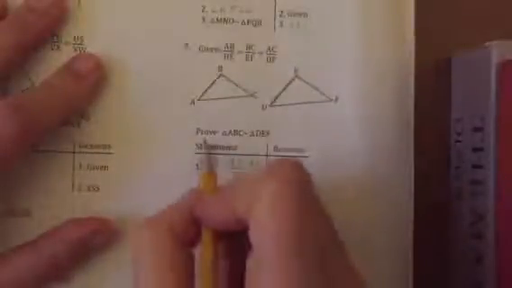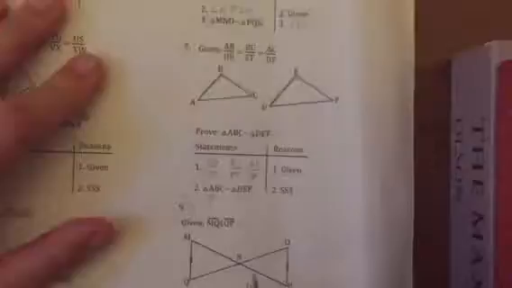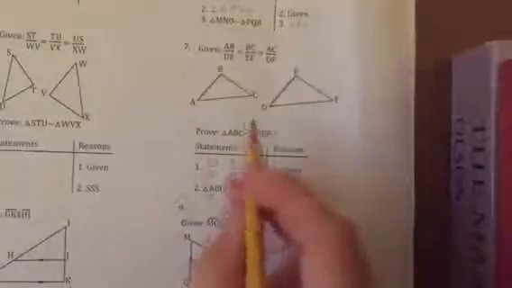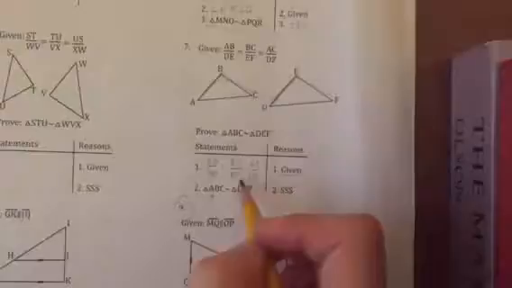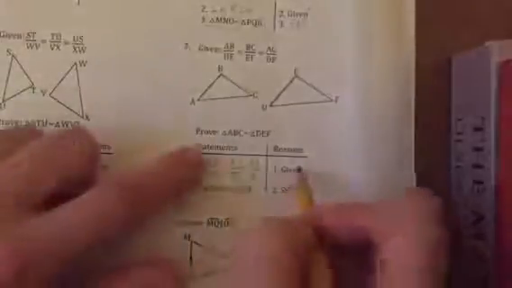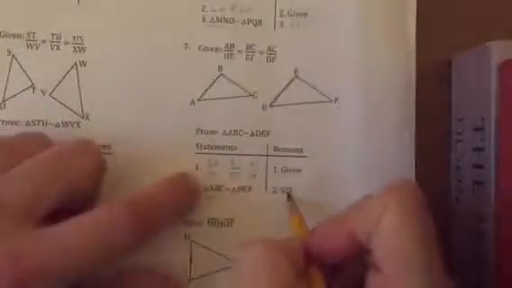You start with your given. But if you notice, now the next step is already what you wanted to prove by side, side, side. So this one was a very simple proof. This is just getting you used to the idea that you start with what you're given and then you move to what you want to prove.